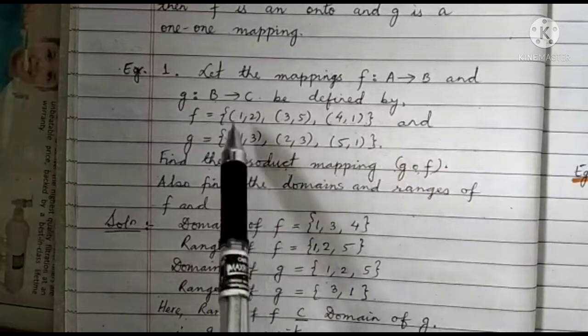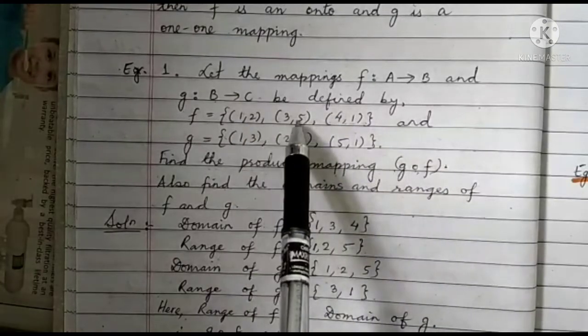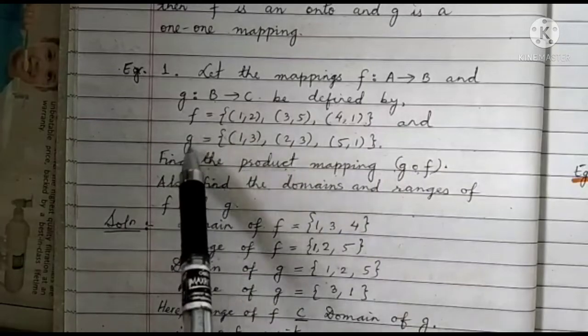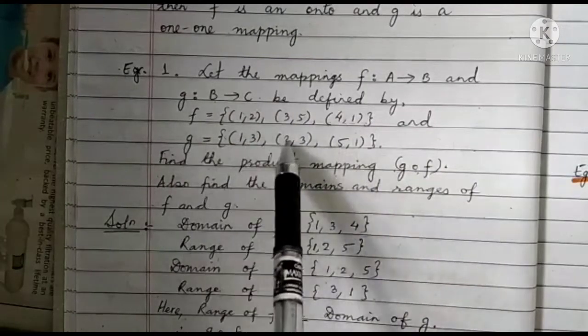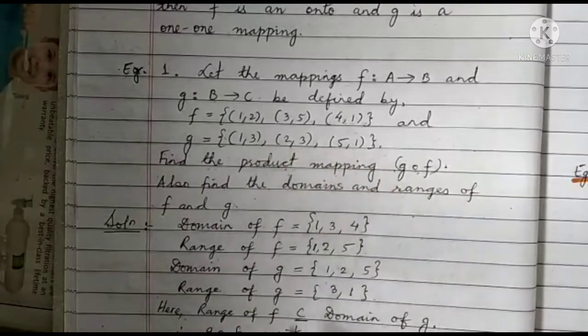So domain of F is 1, 3 and 4. Range of F is 1, 2 and 5. Right? Similarly, domain of G are the first elements, that is 1, 2 and 5, and range of G are the second elements, that is 1 and 3.